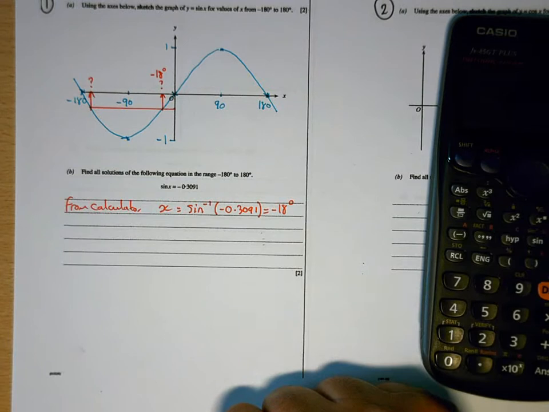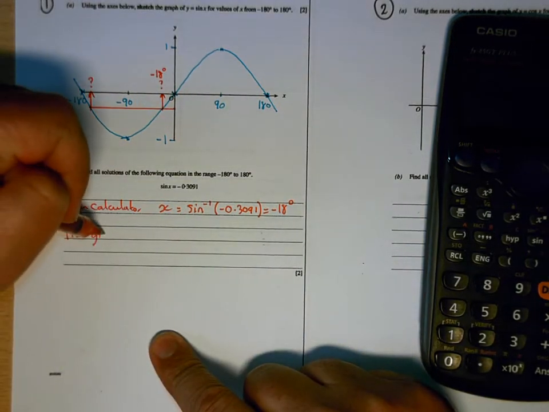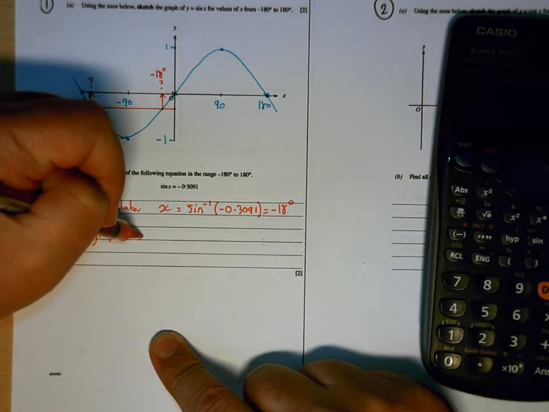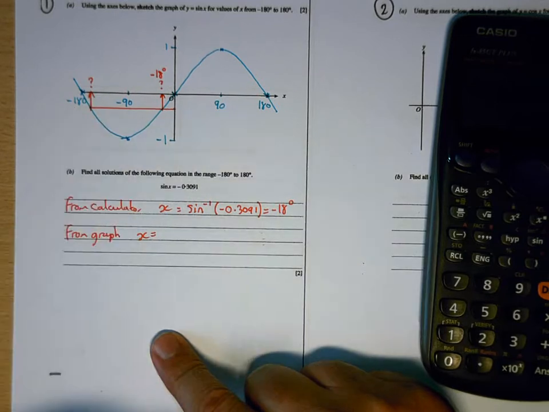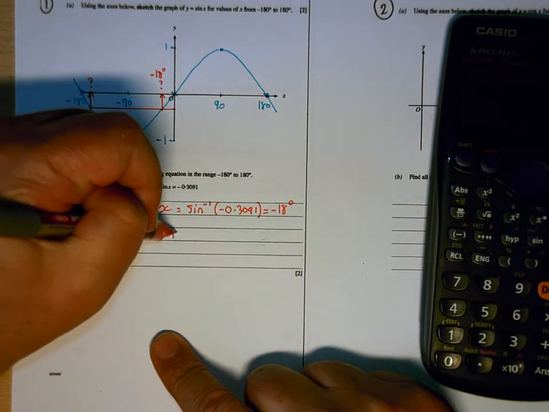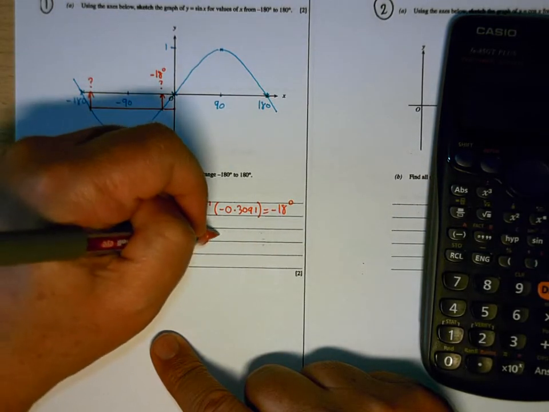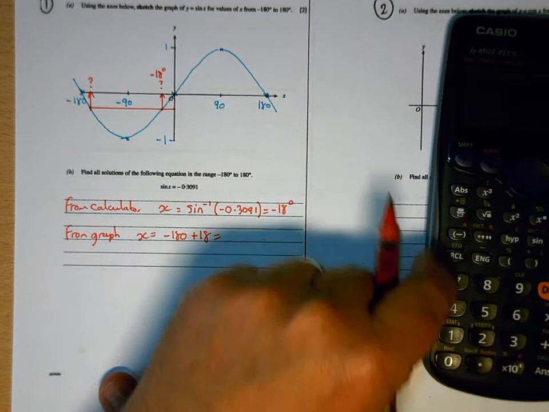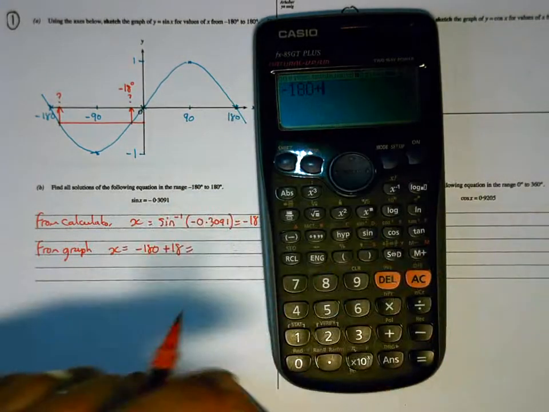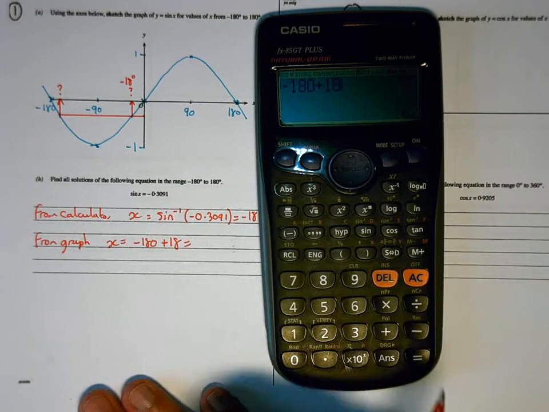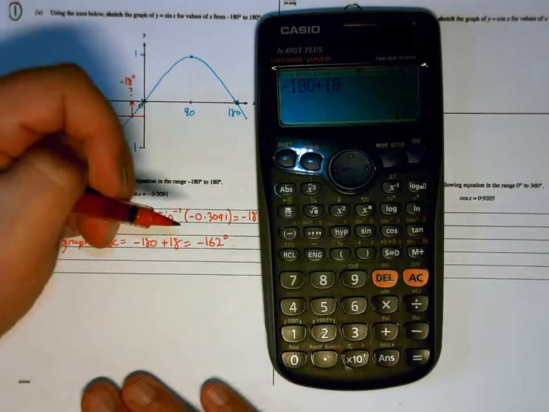So to get the second missing value from the graph, x is going to be 18 degrees in from minus 180. So that's going to be minus 180 plus those 18 degrees there. So we're going to do negative 180 plus 18 equals minus 162.